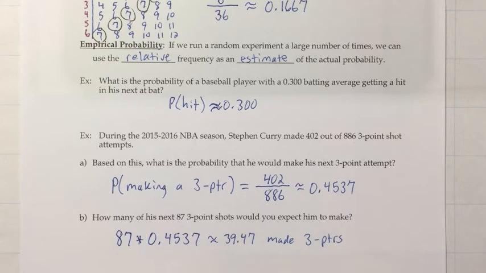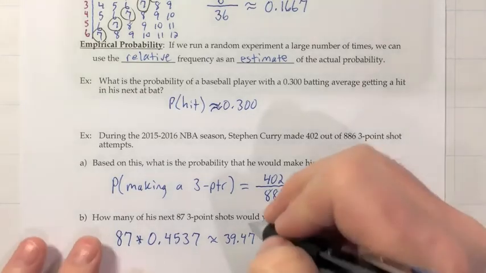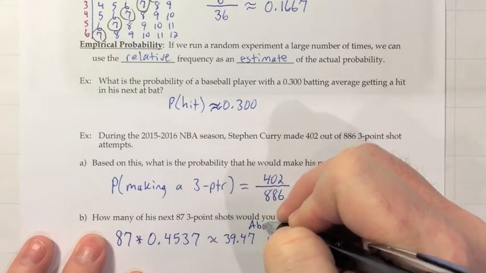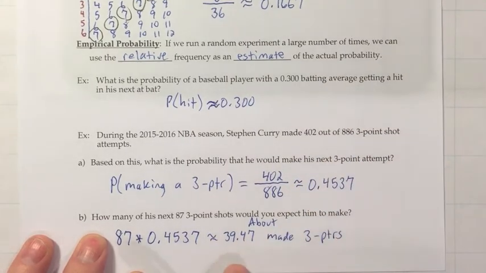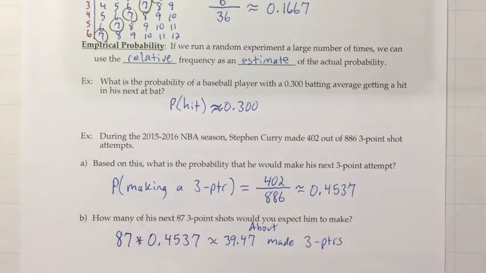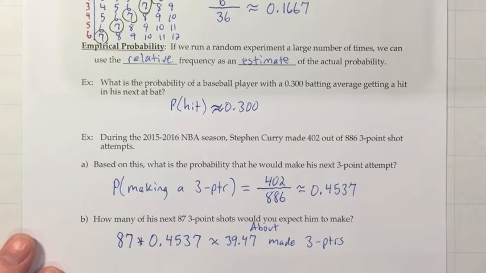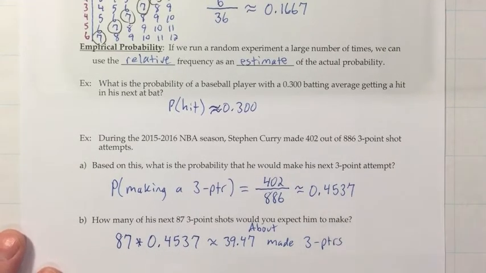I'd just go ahead and leave it like this, and I would use in my answer the word about, because there's no way he's going to make that many exactly. So I would say he'll probably make about 39.47 of them, meaning it'll be nearby. Maybe it's 38 or 39 or 40 or 41. Those are all reasonably close to that. And it is, after all, a random sort of experiment, so we wouldn't expect it to come out just as the probability estimated anyways. From game to game, he'll have different level of performance.